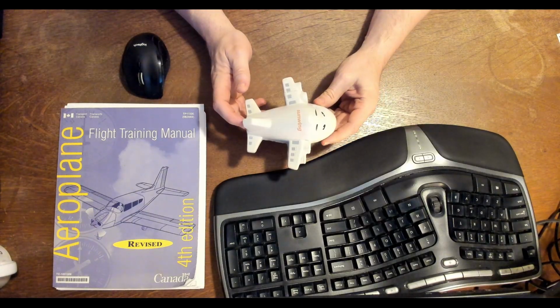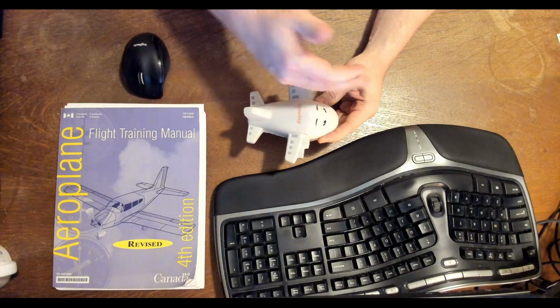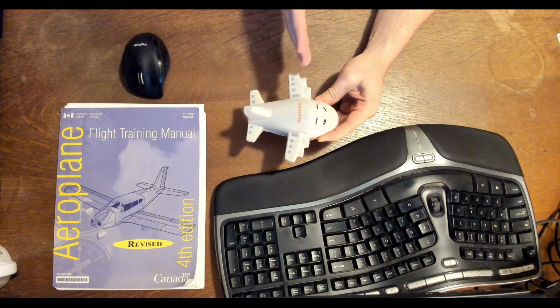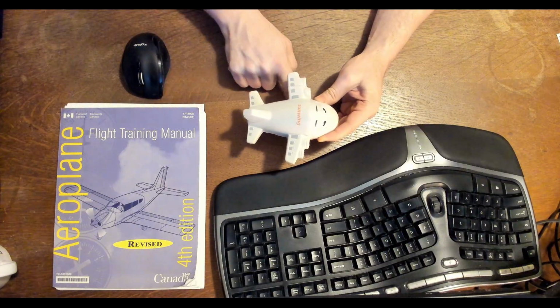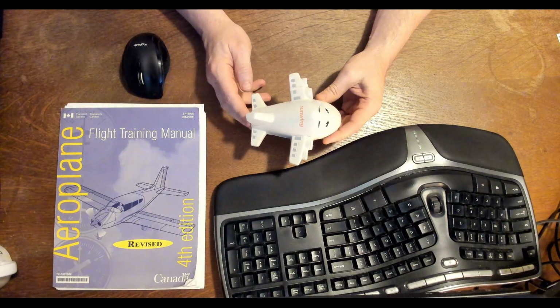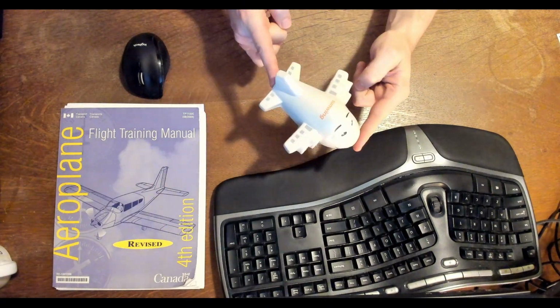Okay, and what are the three axes? Longitudinal, so from tail to nose is the longitudinal axis, lateral, from wingtip to wingtip, and the vertical axis, which I mentioned, is up and down through the belly. All right, so very good. Today we're going to discuss yaw. That's that rotation around that vertical axis we talked about.